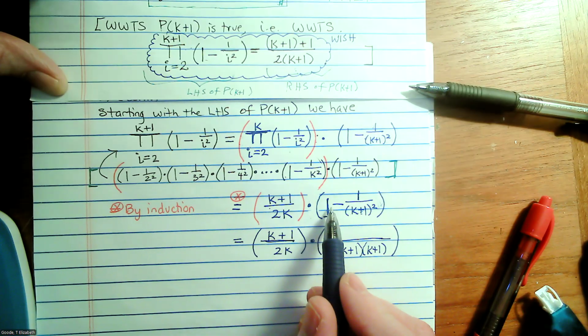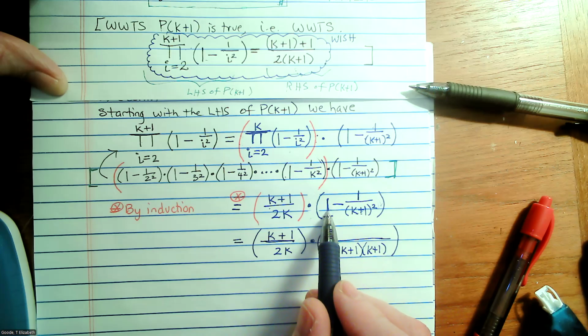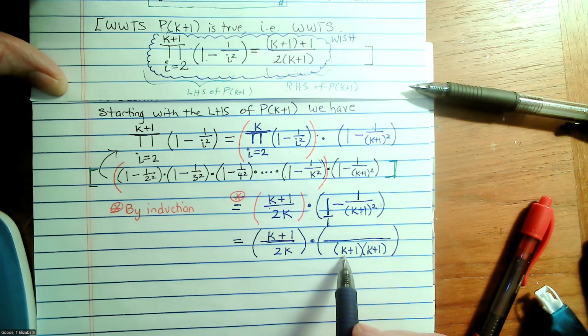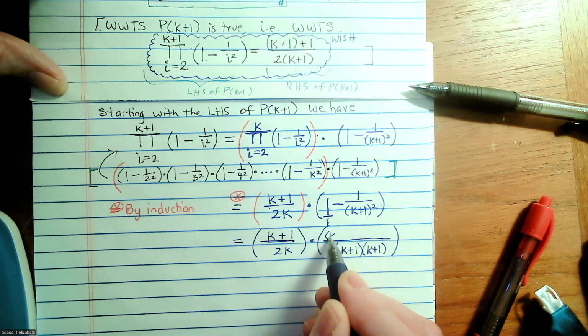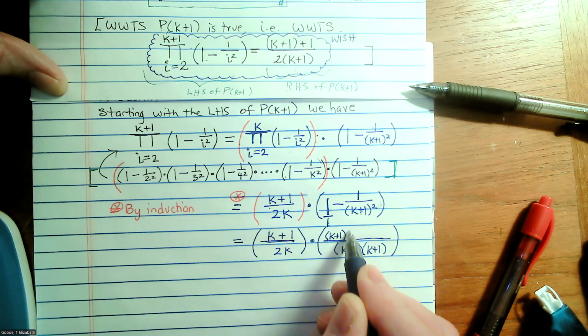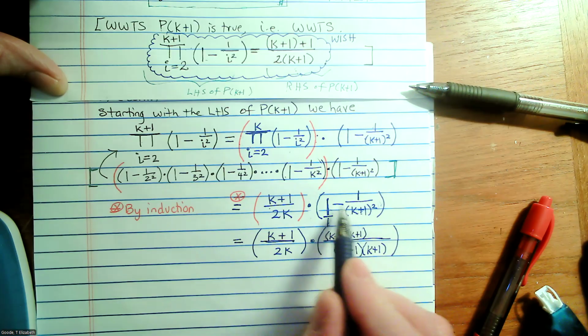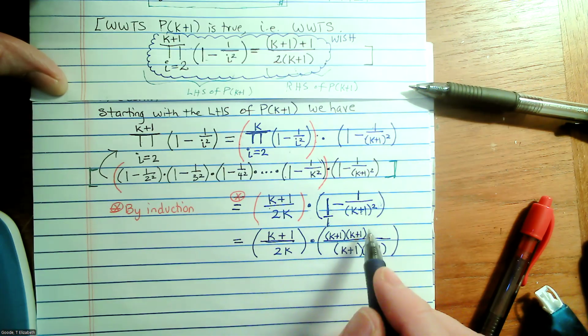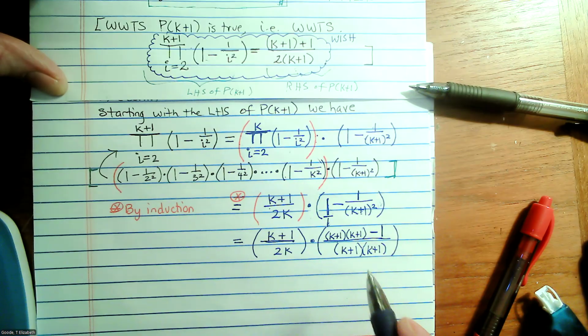Now, the 1 is over 1. We want to change it into something over (k plus 1) times (k plus 1). So what do we have to multiply the 1 times? We have to multiply it times (k plus 1) times (k plus 1) because it's not over any of that, so we have to multiply it times the whole thing. Now this minus 1 is already over the (k plus 1) squared, so we can just put the minus 1 there.